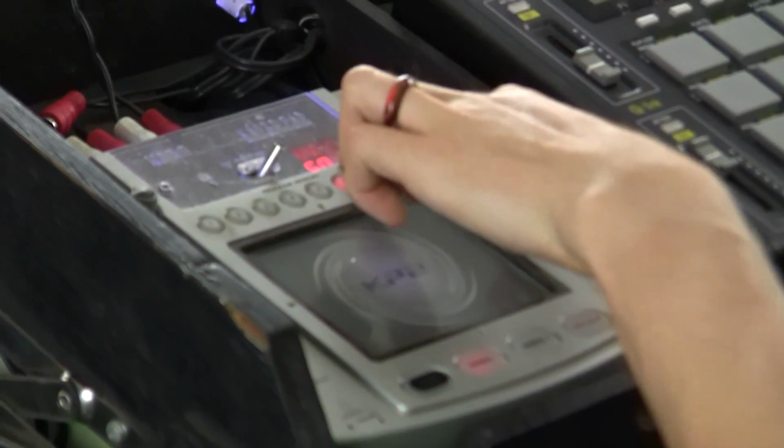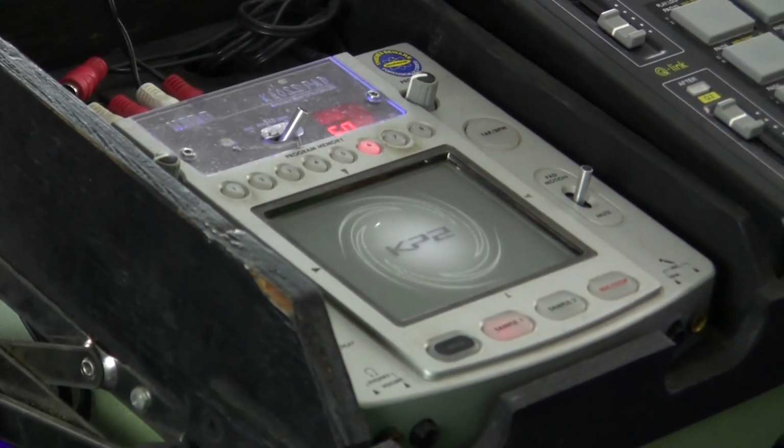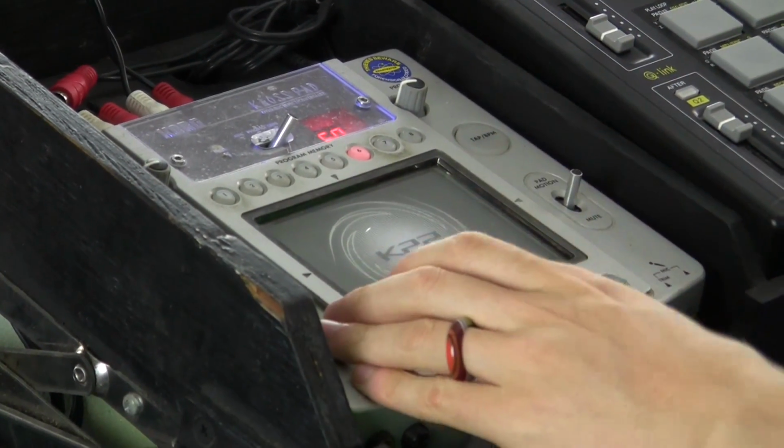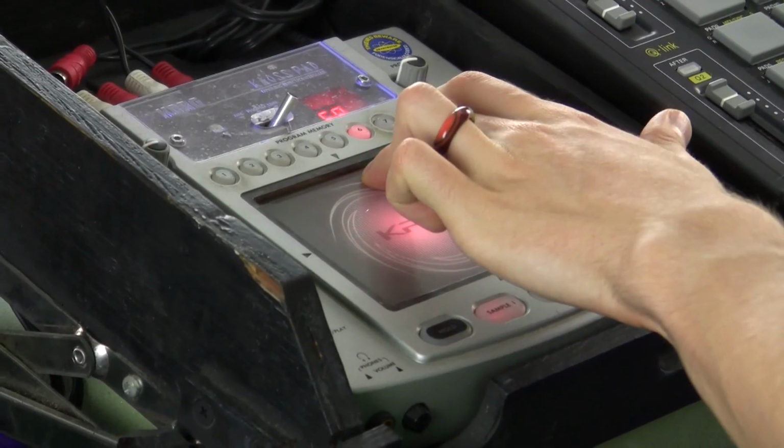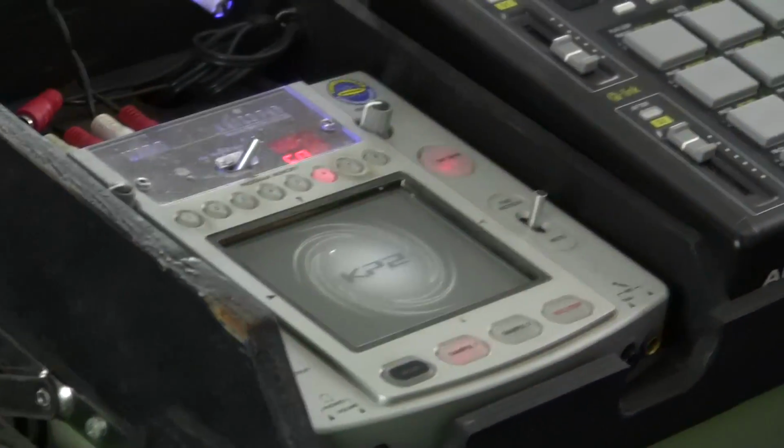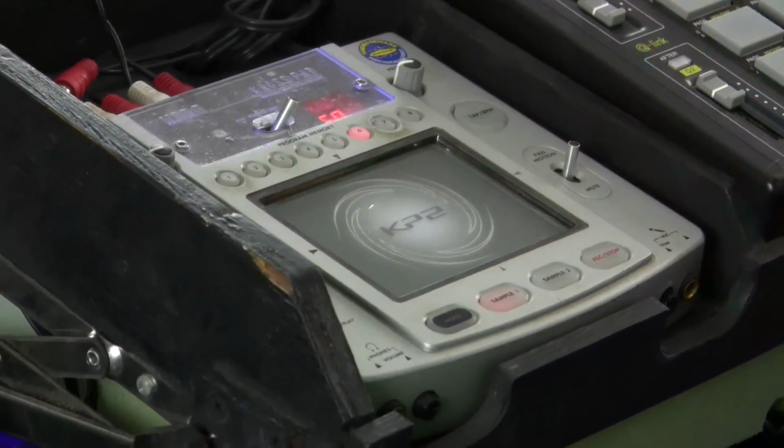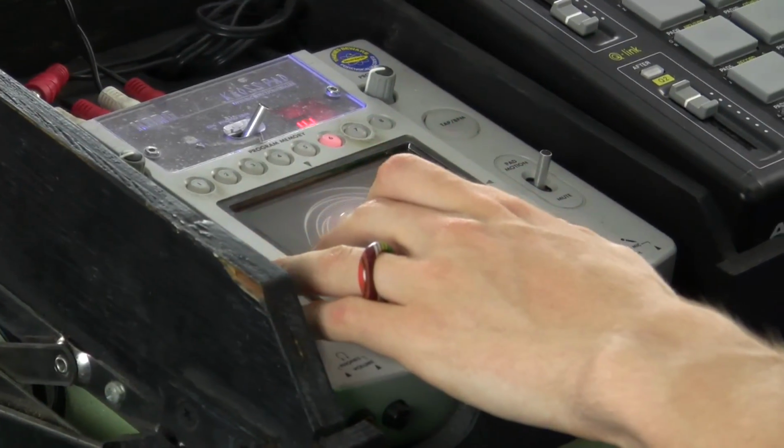Firstly, patch number 60, which is the beat repeater, so you get ready, you're staring at the end of the Skyline. And then it's also a low pass filter.